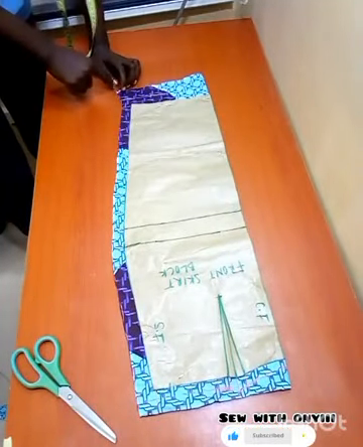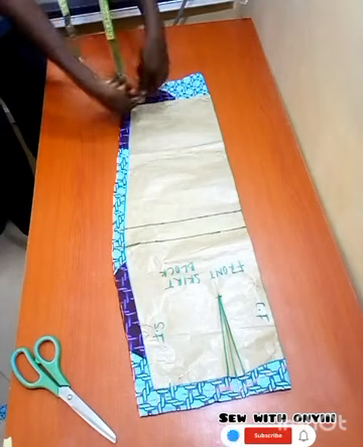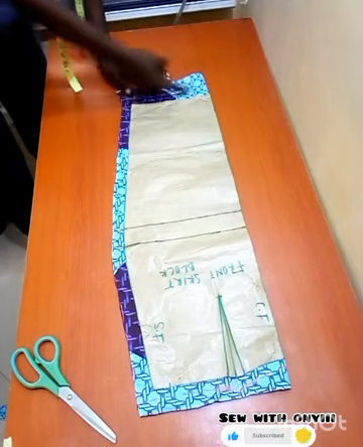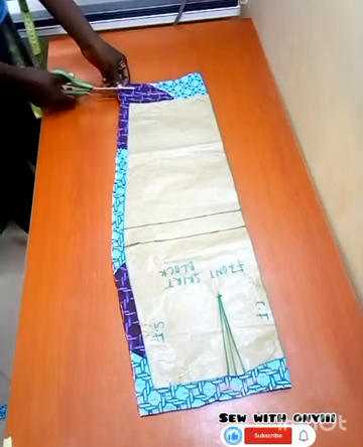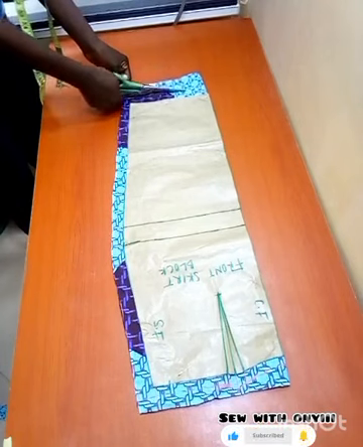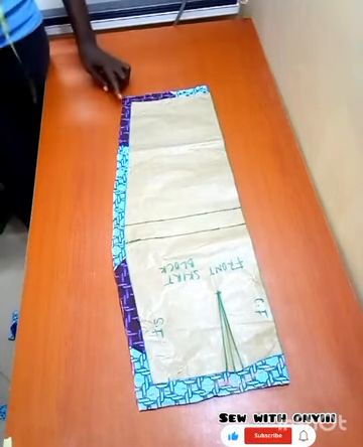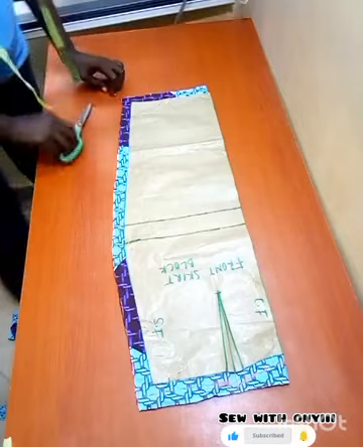You can notice that that skirt length area is not straight, so that by the time you fold in the hem there won't be any shortage. That's why I said you should fold it in. As you can see, just showing you.